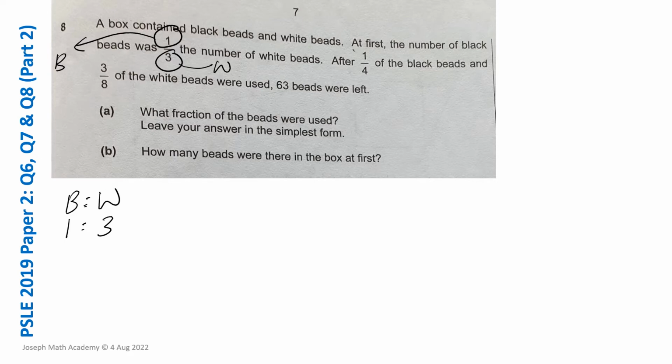Now, something has happened. There's a before and after question. So after a quarter of the black beads, okay, let's settle the first part first. A quarter of the black beads. Now, the black beads must have denominator 4, a quarter, right?